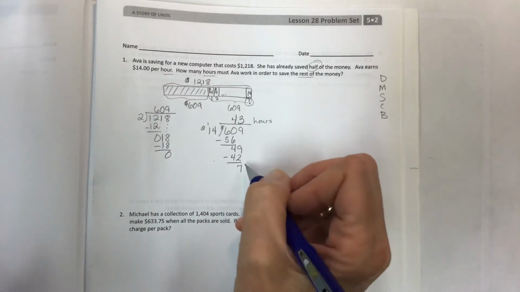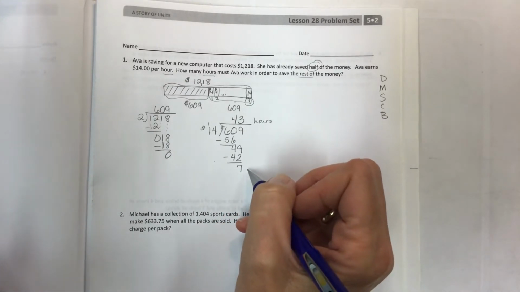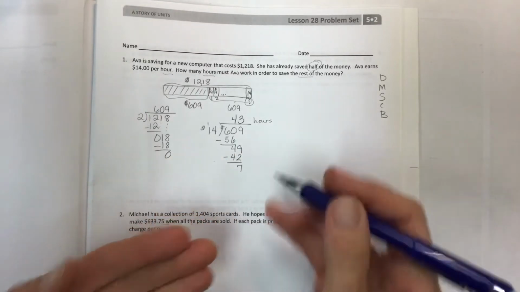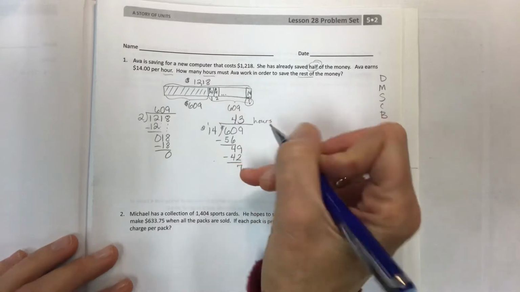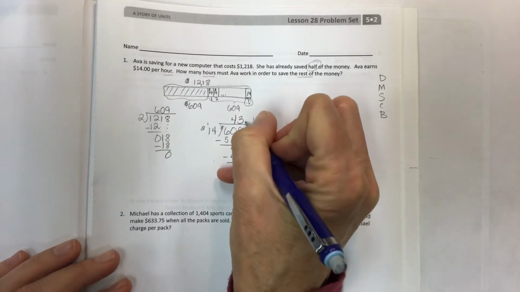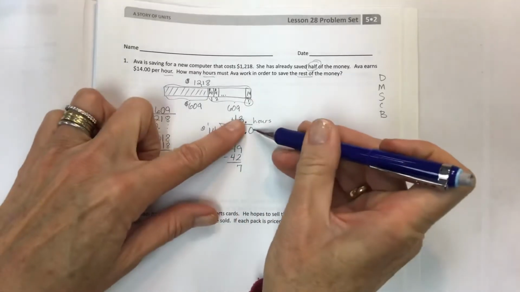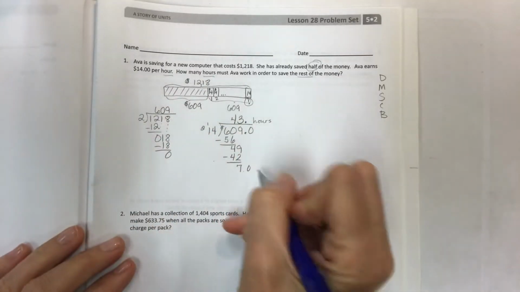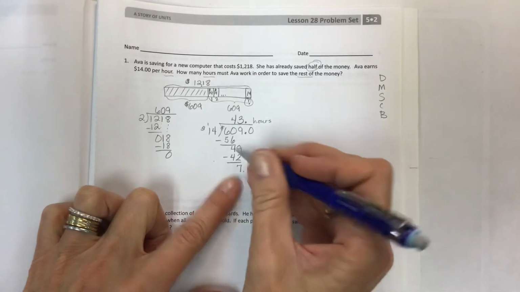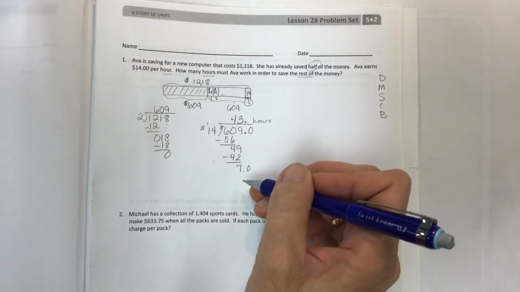But remember the strategy that we've been using lately. If I have a remainder, I can continue dividing. I would like to know exactly how many hours. Annex a decimal, decimal down, decimal up, and a 0. And let's do place value position by place value position to see exactly how many hours. Now I have 70 divided by 14.